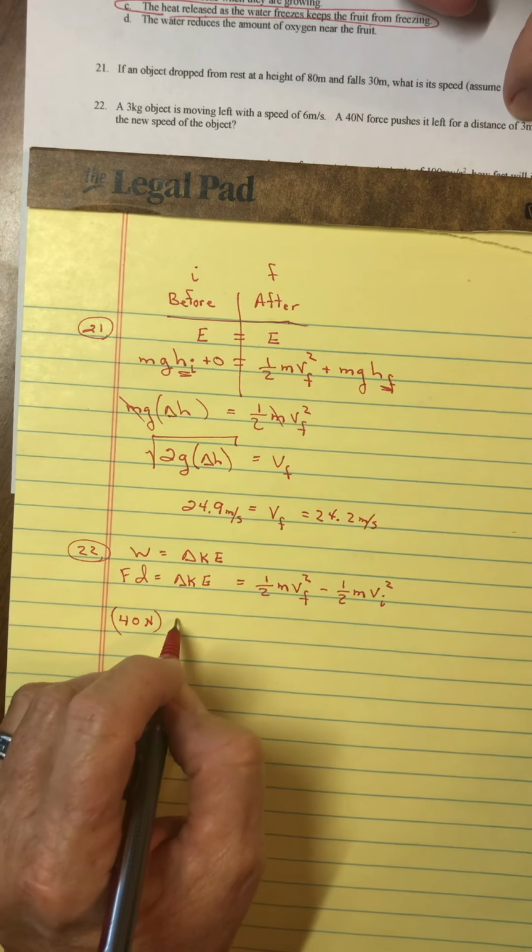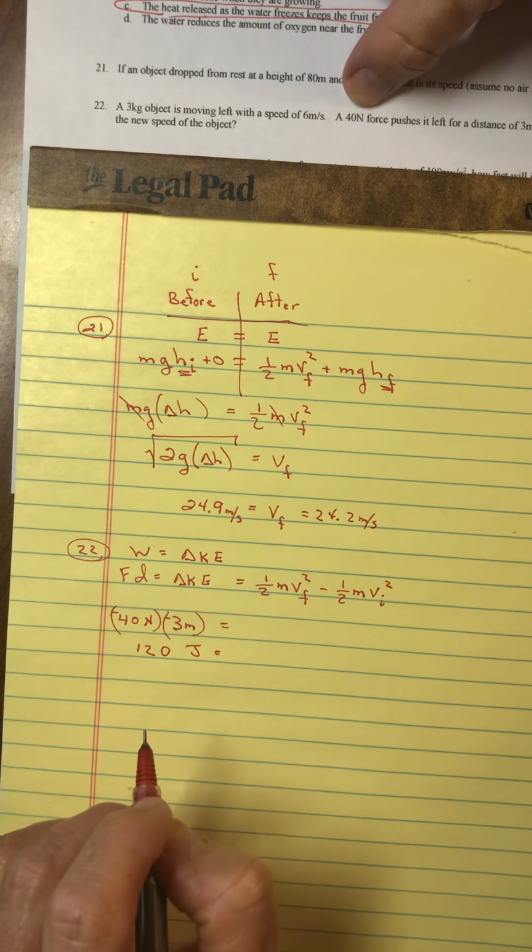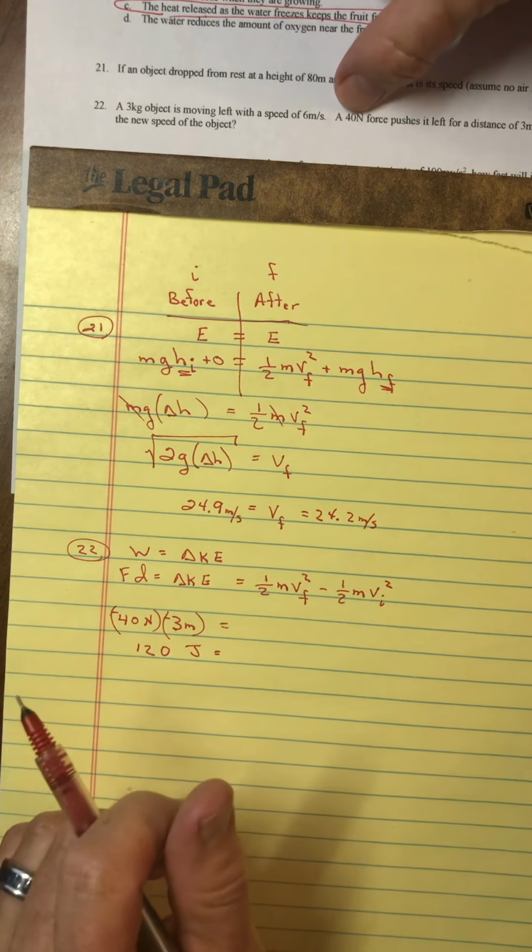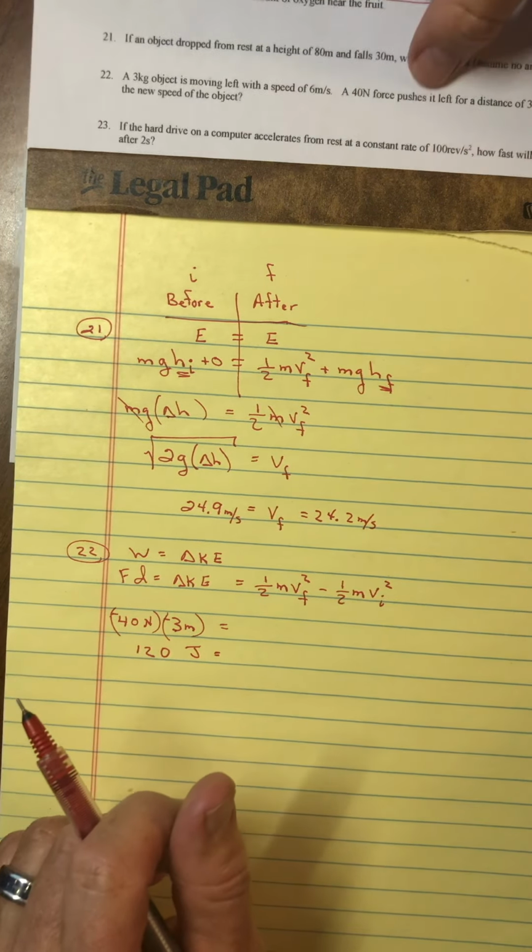Whether you take two positives and multiply them together or two negatives and multiply them together, you're going to get a positive. Let's see, 3 times 4 is 12, with the 0, so it's 120, and then that's joules. Okay, so that's how much work you did, force times distance. Okay, so what is the new speed?